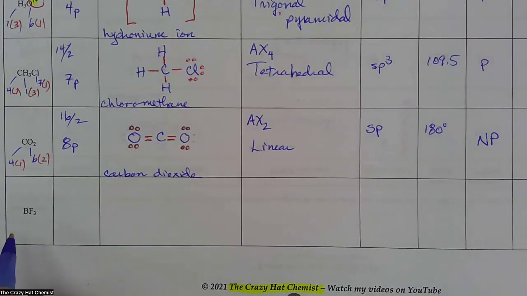All right, next one is BF3. That is boron trifluoride.